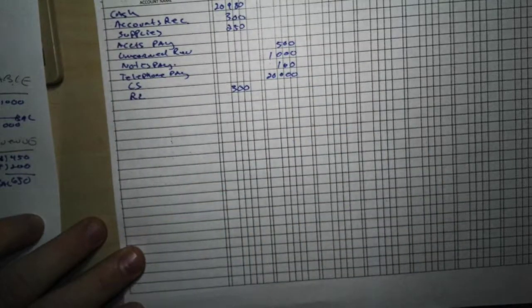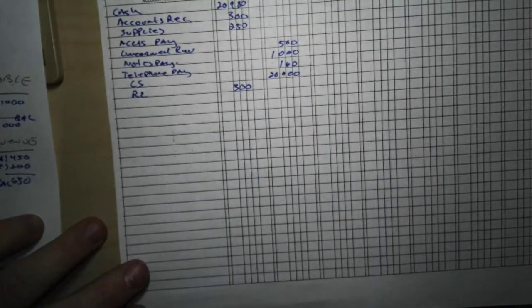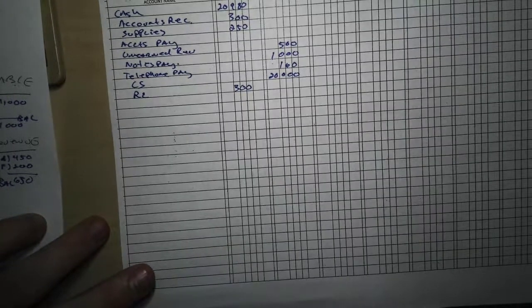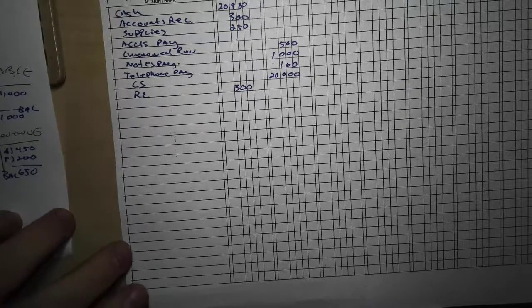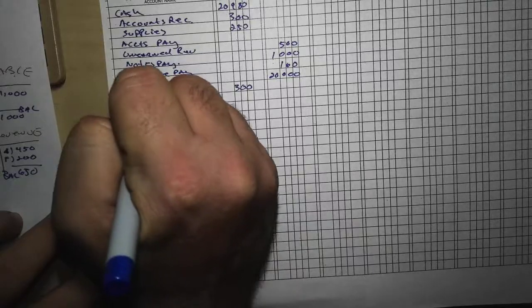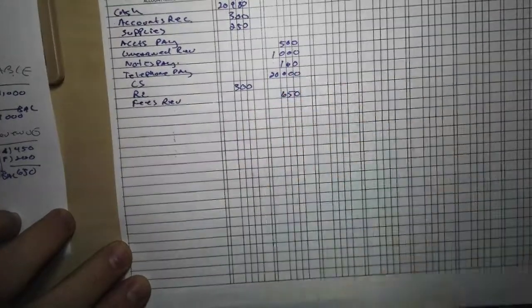Normally that's a credit balance, but we didn't know what its previous amount was, so we're just going to leave it at that for the trial balance. Later on it would carry a new balance because of our adjusting and closing entries. All right, fees revenue is going to be our revenue account, so that's going to get a credit balance of $650.